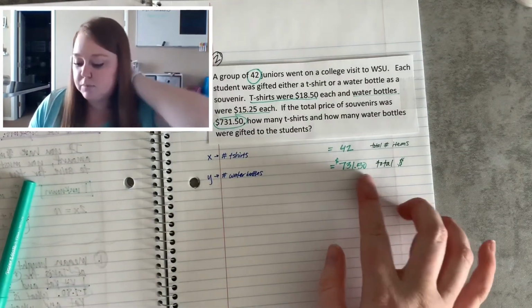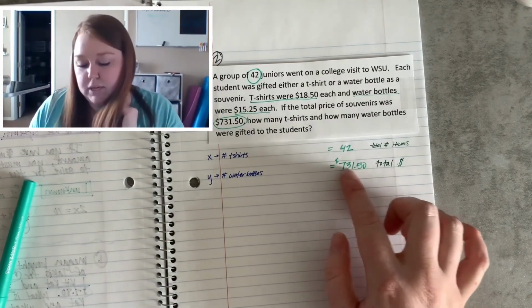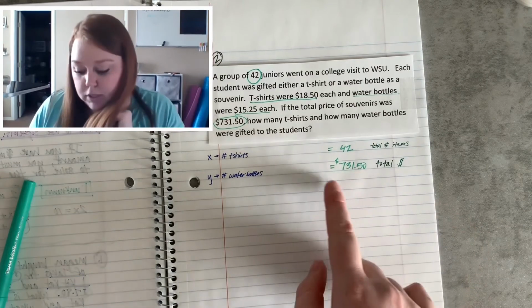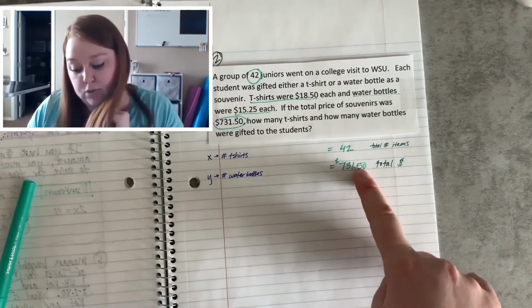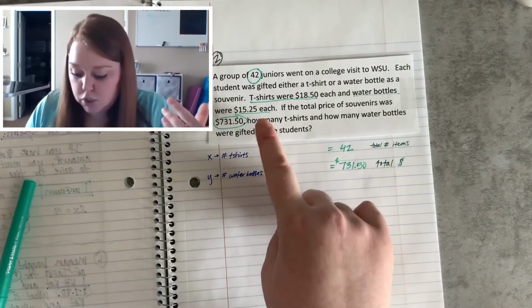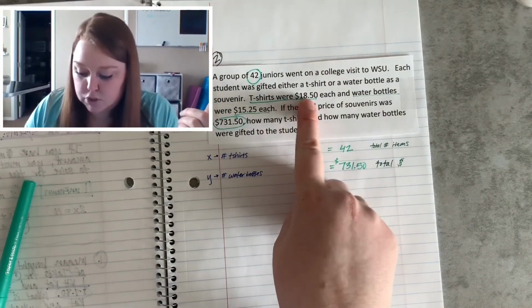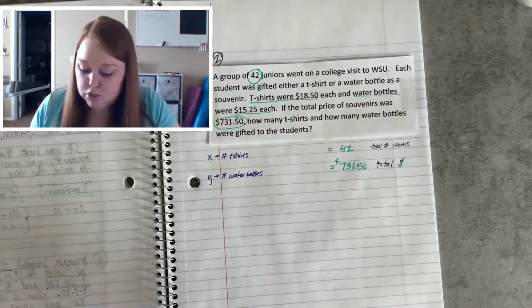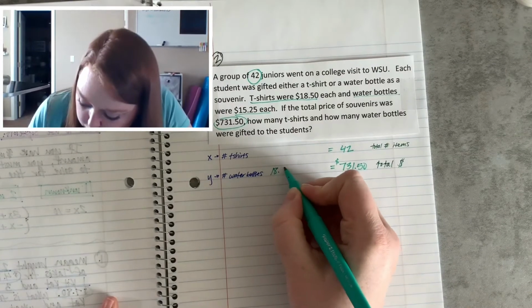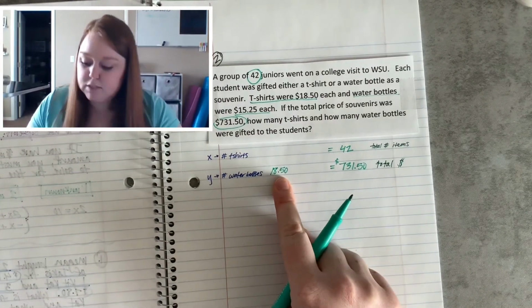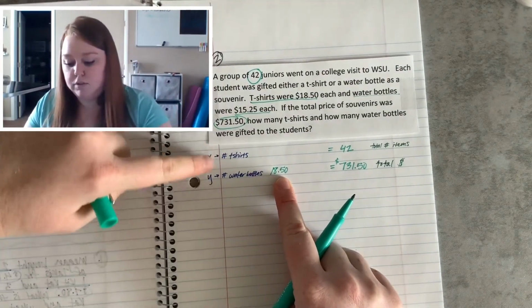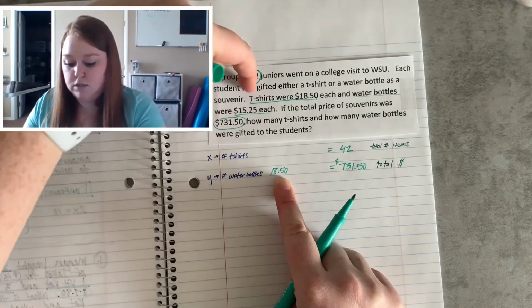Okay. Now, to me, this last one it makes sense that it's the money statement. So you're going to have money plus money equals money, right? So I'm going to actually do that one first. T-shirts were $18.50. So $18.50 is going to be part of my statement. But what does the $18.50 go along with? Does it go along with X or Y?